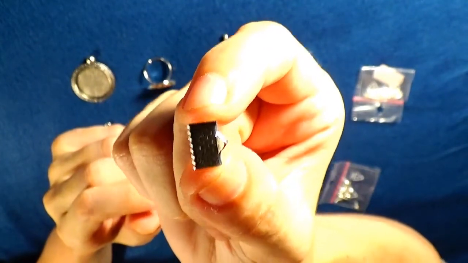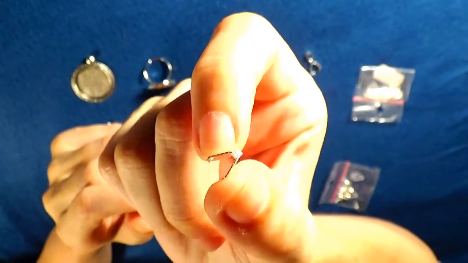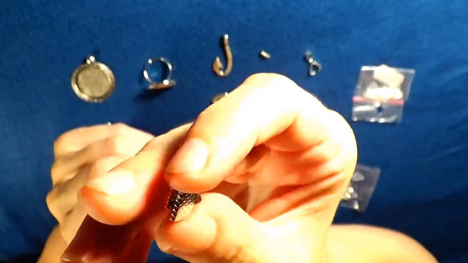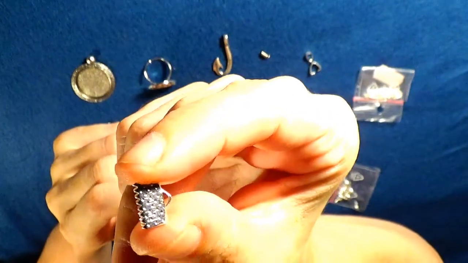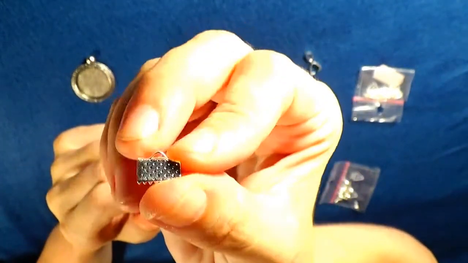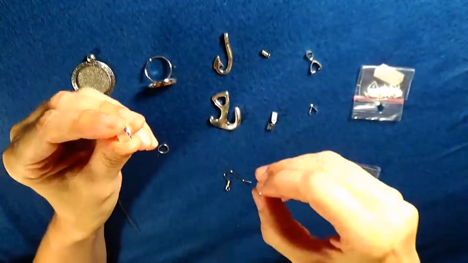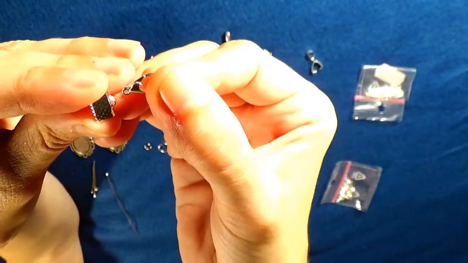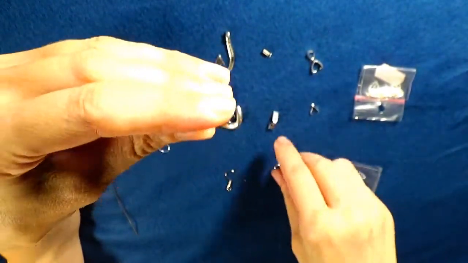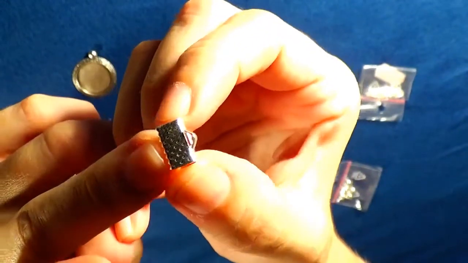So if you want to make a choker, for example, and use a ribbon, you will use these ends, which are called ribbon clamps. And here you will put a jump ring and attach the clasp like this. So this is used for the ends of the ribbon.